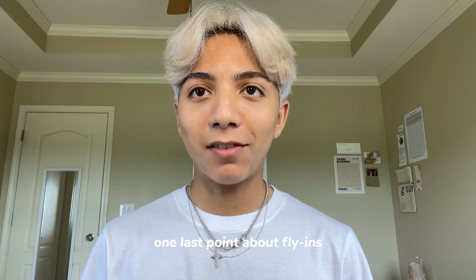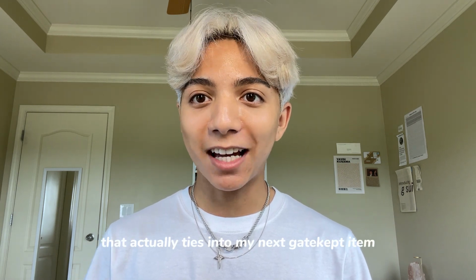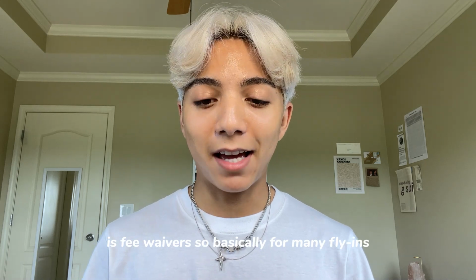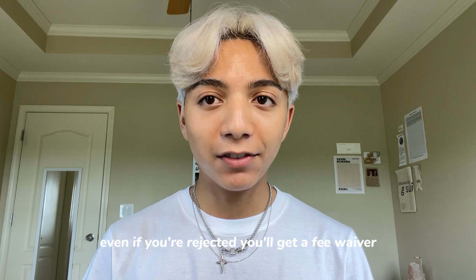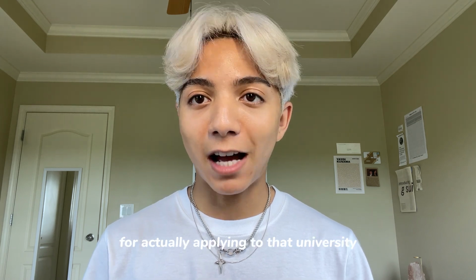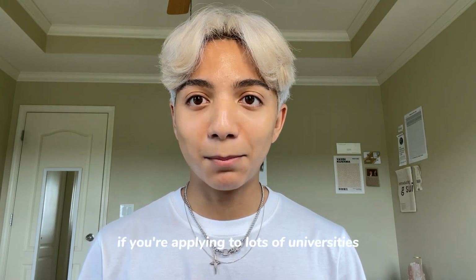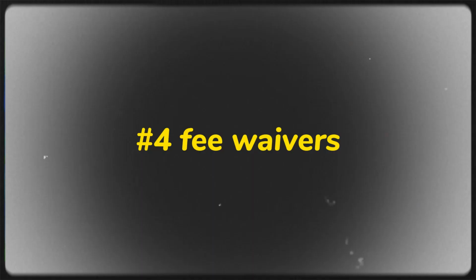One last point about fly-ins that actually ties into my next gatekept item is fee waivers. So basically, for many fly-ins, if you apply to that fly-in, even if you're rejected, you'll get a fee waiver for actually applying to that university, and that can save you a lot of money in the long run if you're applying to lots of universities.